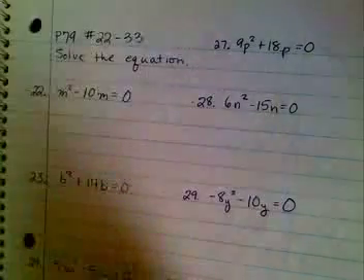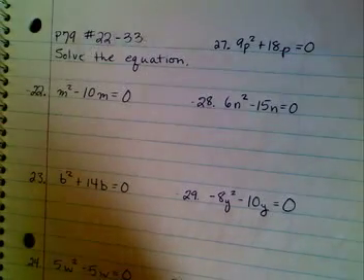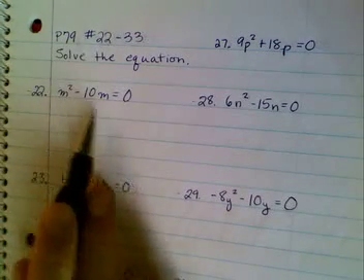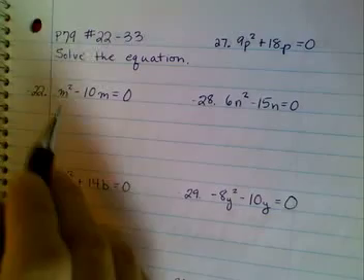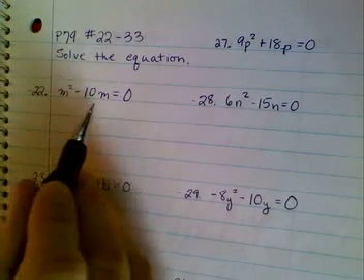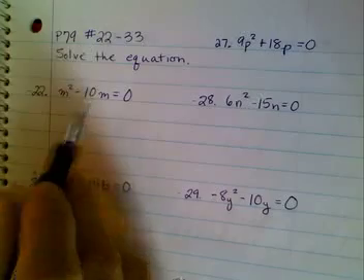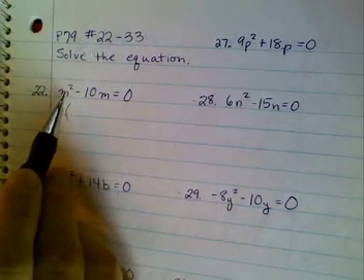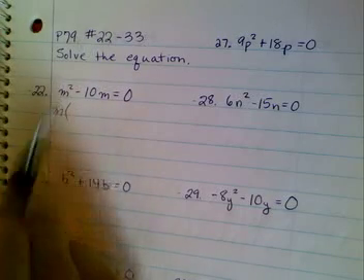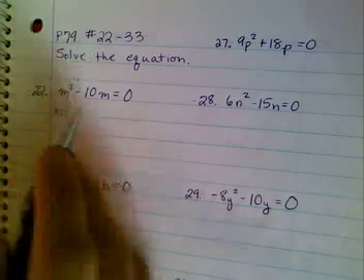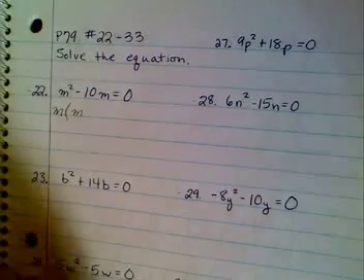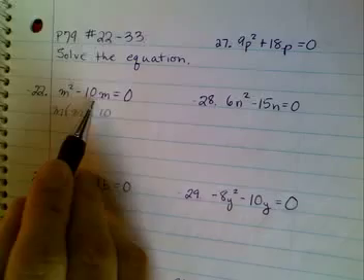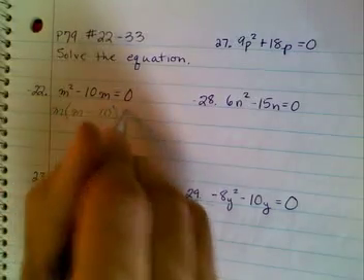However, this looks like it's just going to be taking out a greatest common factor, so I don't think we're even going to have two binomials. I think we'll have a monomial and a binomial, and I'll show you that. So what's the greatest thing that these two terms have in common? M. So there's an M in common with both of these. Now if I were to divide this one by M, that would leave me an M minus 10. If I divided that one by M, I'd get 10 equals 0.